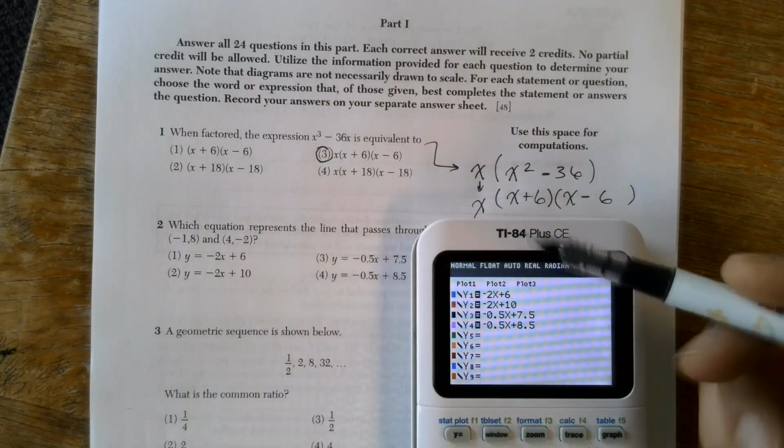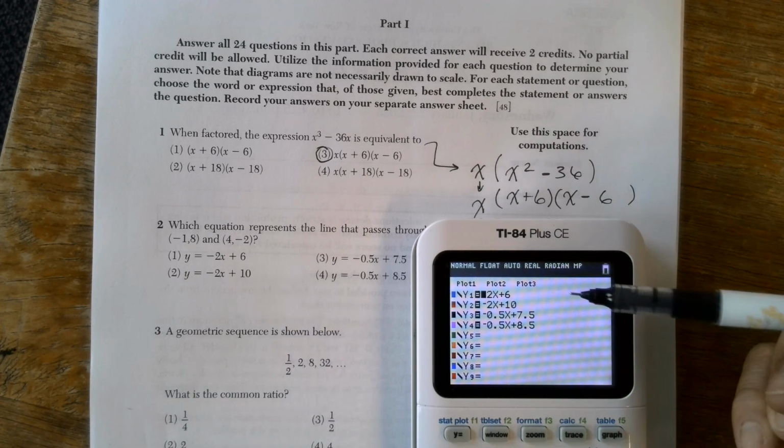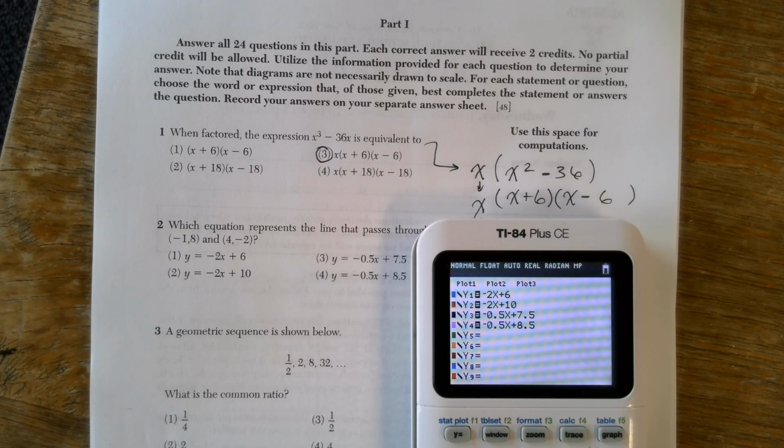And you're going to plug in all your choices. So choice 1, 2, 3, and 4. You're going to plug it in as you see it. Negative 2x plus 6, negative 2x plus 10, so on and so forth. When you have these the way that they are, I'm going to give you a couple of seconds, pause the video, and then I want you guys to do that, and I'm going to come back.